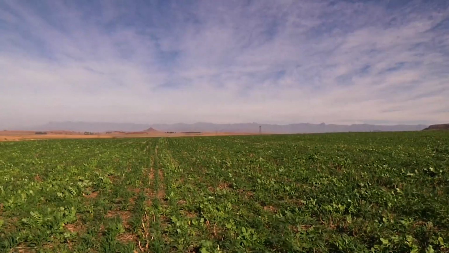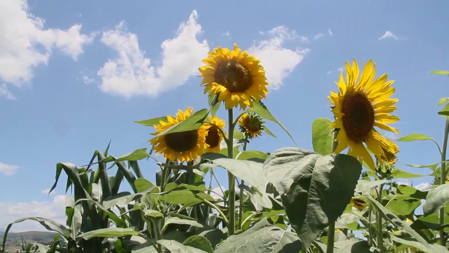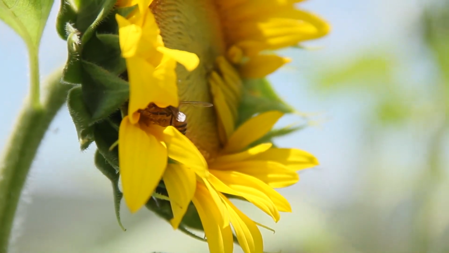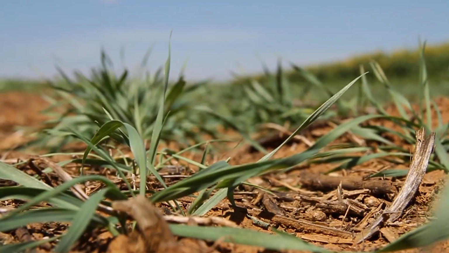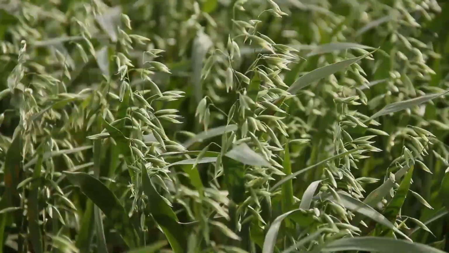By ensuring that live roots are kept in the soil at all times, cover crops increase the activity of the beneficial living organisms. In fact, 10,000 times more microbes are found next to growing roots than in bare soil. Cover crops compete with weeds and can be highly effective in suppressing them. In flower stage, they attract and increase populations of beneficial insects like bees. And by planting cover crops, you get the added advantage of producing a variety of extra food as well as feed for livestock.